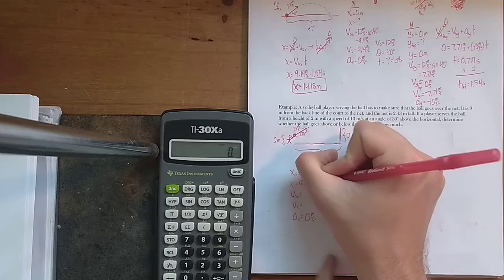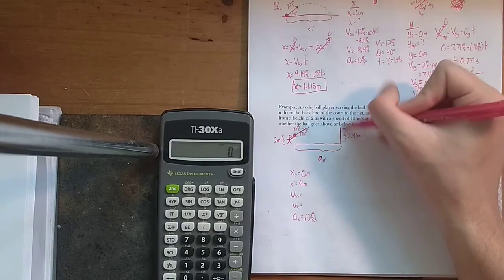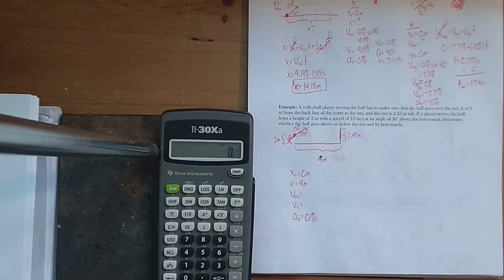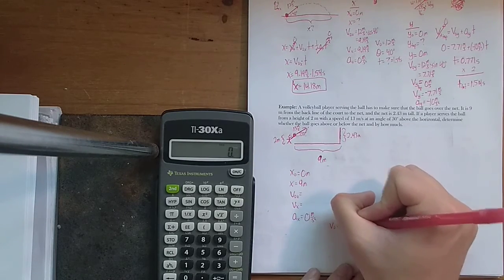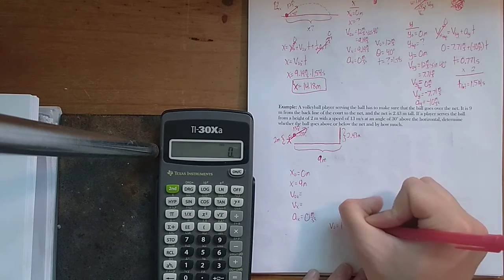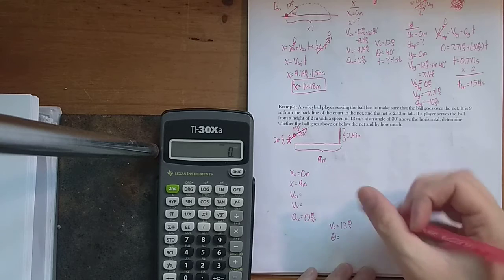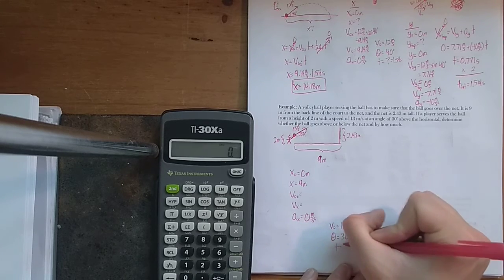We just want to know where the ball is in terms of height when it gets to the net. So that means for the final position, we don't even care if it lands in. We just want to know, how high is that ball when it gets to the net? Is it going above or below the net? So the final position in the x direction is 9 meters. We don't quite know yet the initial velocity in the x direction, but we do know the initial velocity overall is 13 meters per second. We know this angle is 30 degrees. We don't know the time.